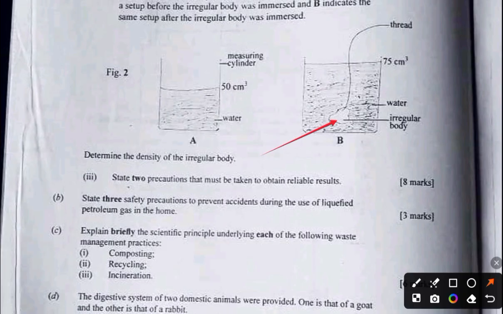So you can dislodge it by just hitting it gently with a stick, just to dislodge the bubbles, because once the bubbles go down, it will tend to give you a fake volume. Now the second one is when you're reading the volume on the graduated cylinder, read from the meniscus at the eye level so you avoid parallax error.